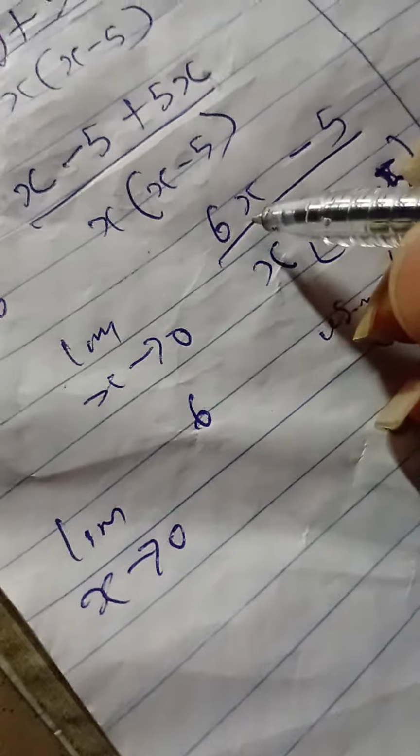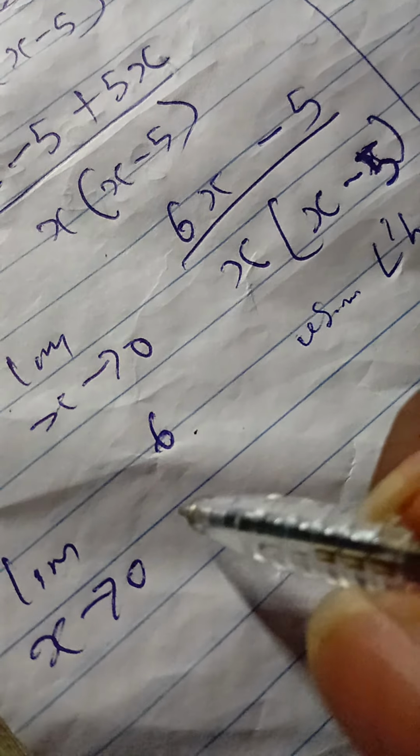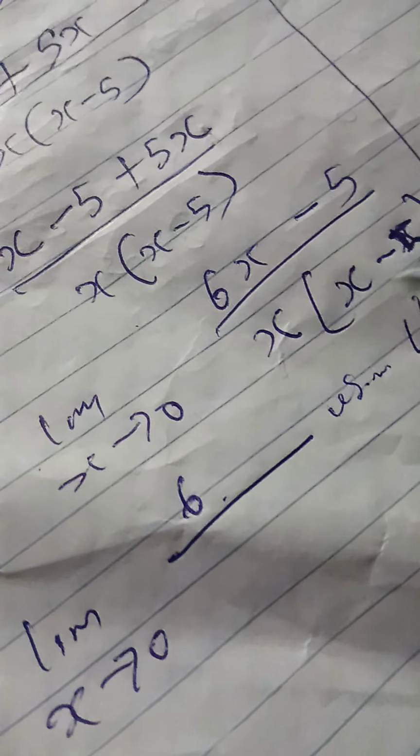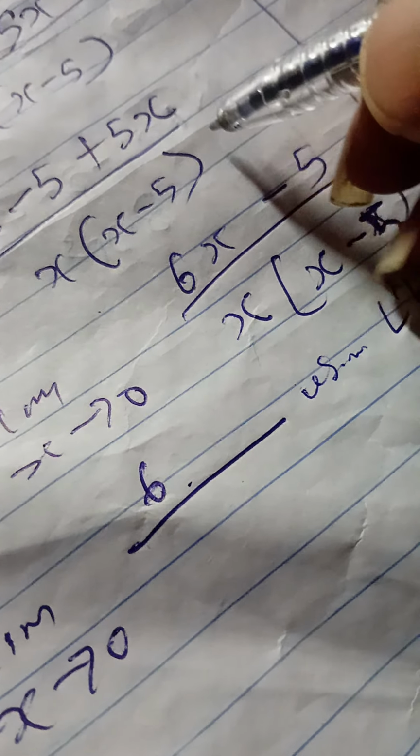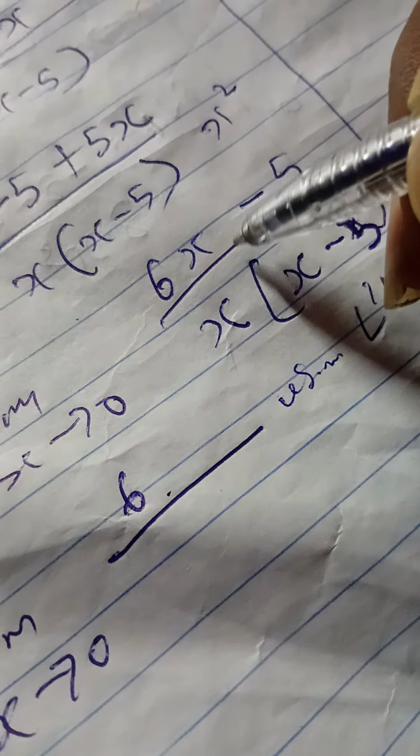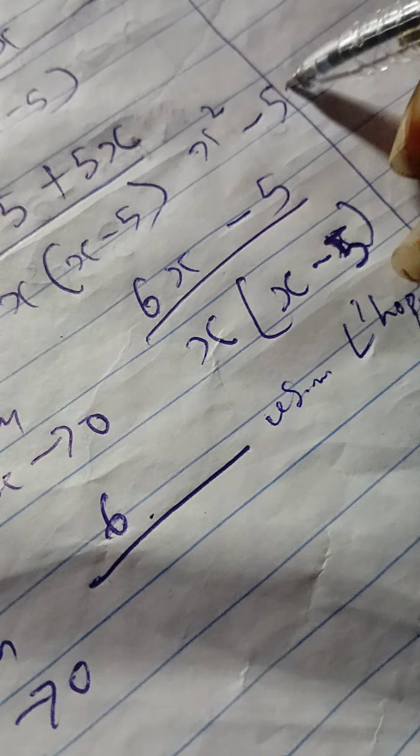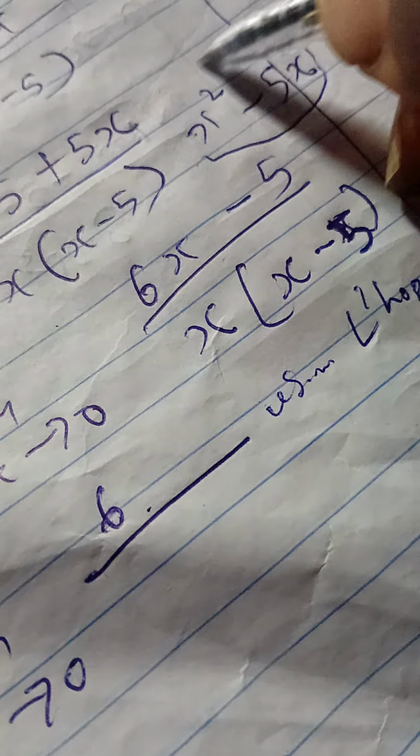using L'Hopital's rule, differentiate the upper. It's going to give you limit as x tends to 0. If you differentiate 6x, you get 6. If you differentiate 5, you get 0. Now this one is the same thing as x times x, x square, right? x times minus 5, minus 5x. So you are differentiating x square minus 5x.